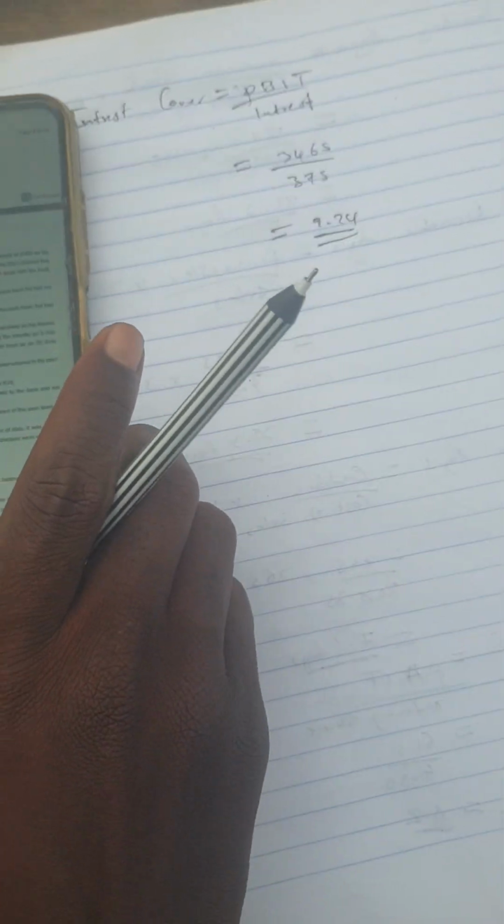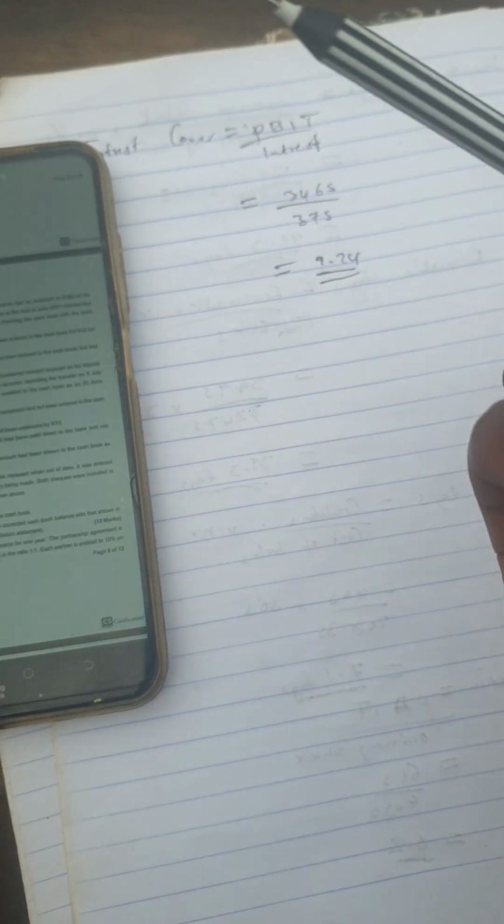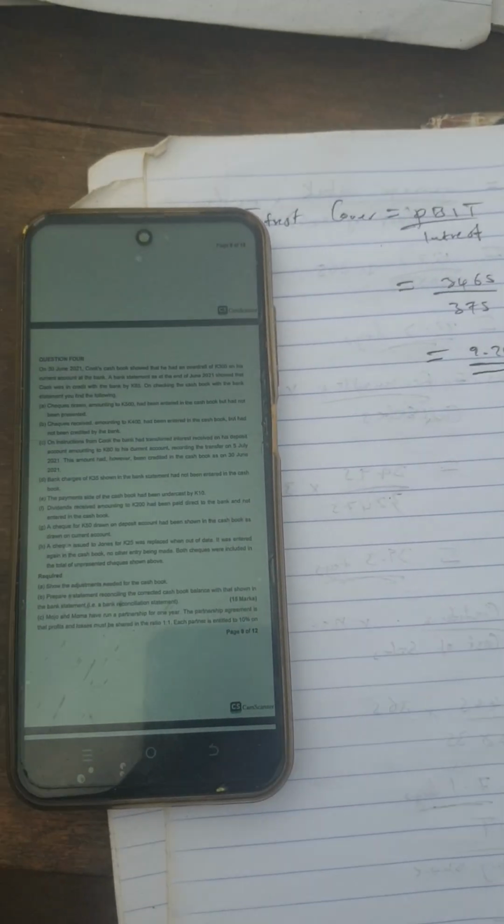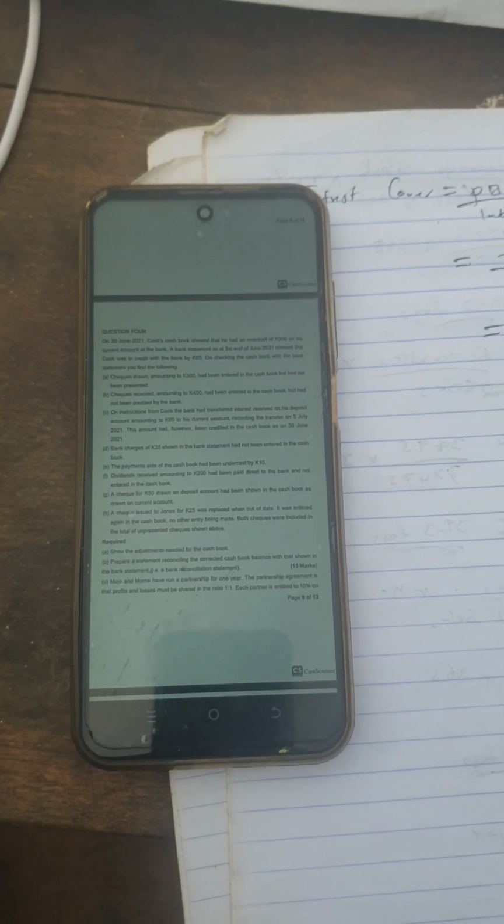So in this case, we've been given the balances for the cash book, as well as the balances for the bank statement. These balances were not in agreement, which means something was wrong. That's why they failed to agree.